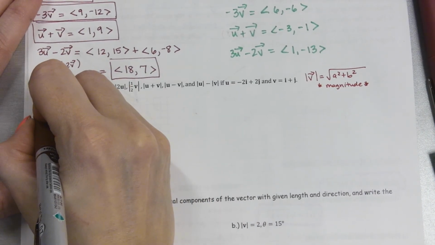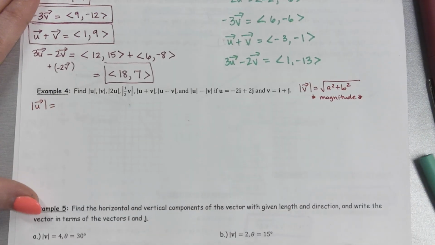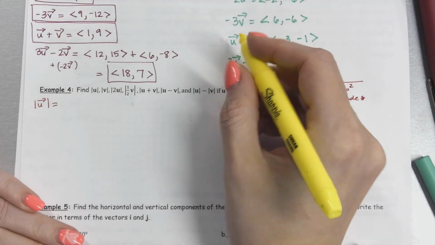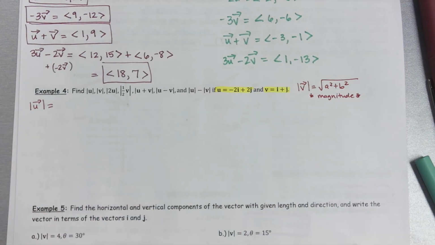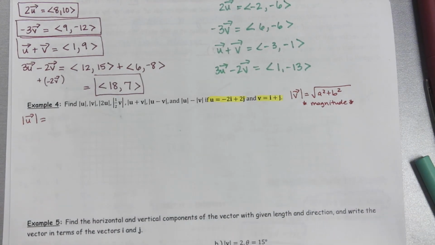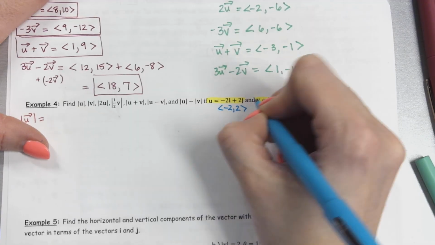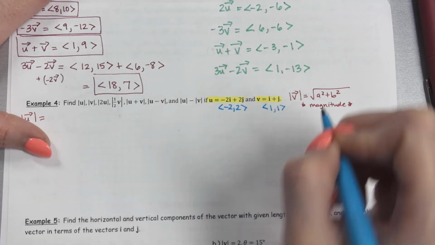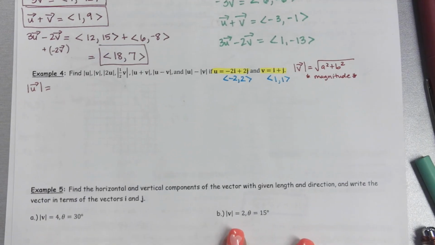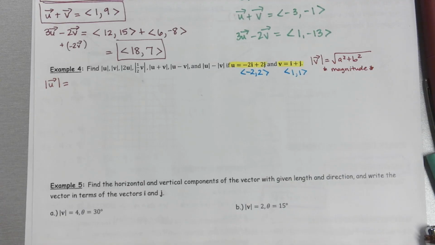Okay, so for vector u, they give you -2i plus 2j. For v, they give you i plus j. If you want to write these in component form, you can. So in component form, it would be -2, 2. And then the coefficient of i is 1. The coefficient of j is 1.